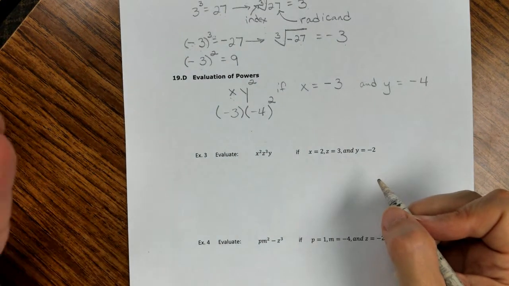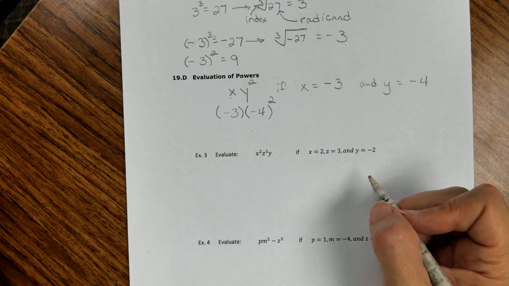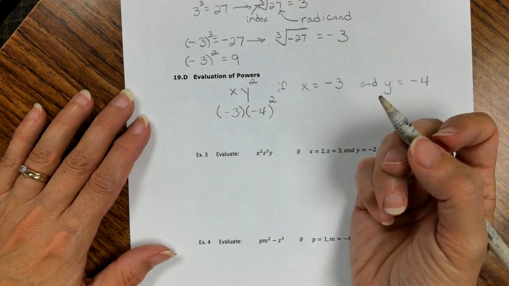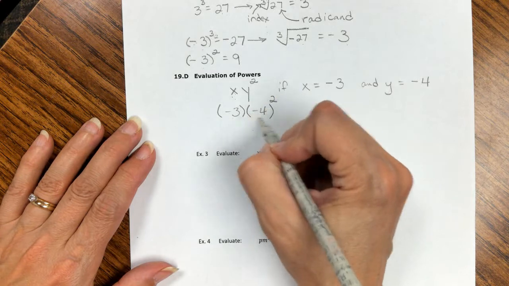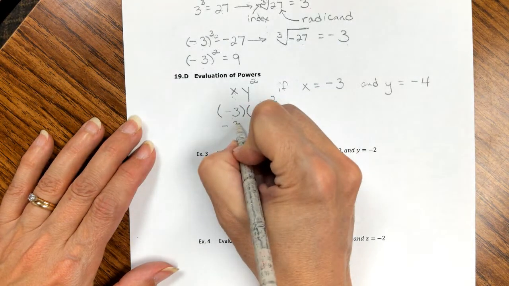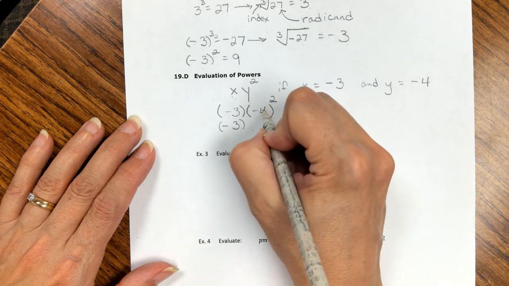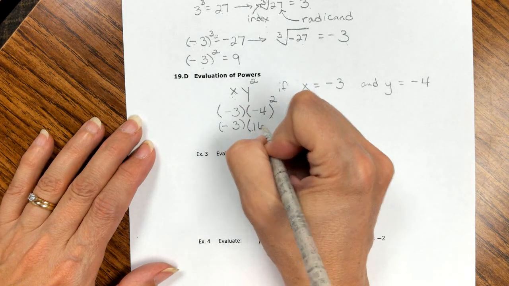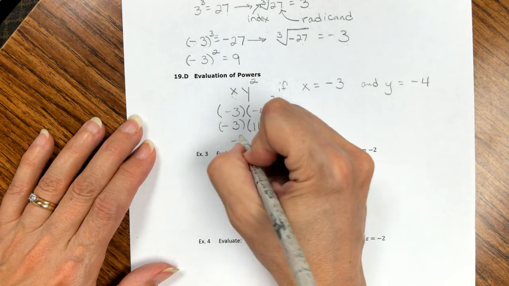Now the order of operations, please excuse, is parentheses. There's nothing to do inside either of the parentheses. And then exponent. So the next thing is that. Keep the -3. -4 times -4 is a positive 16. And then we multiply.